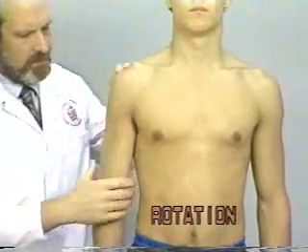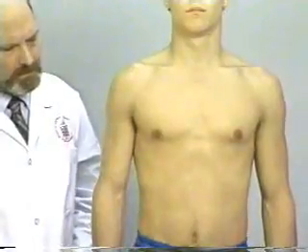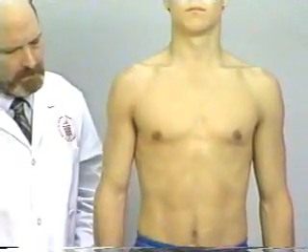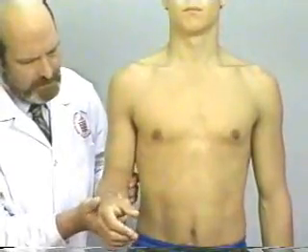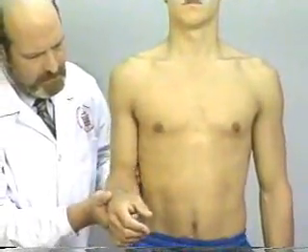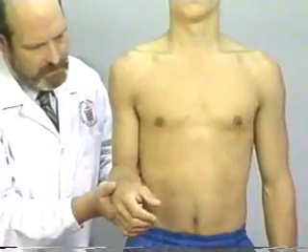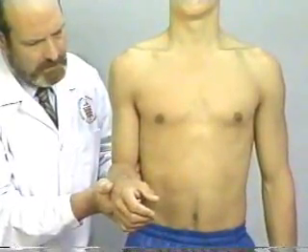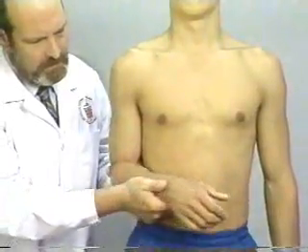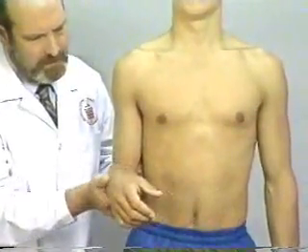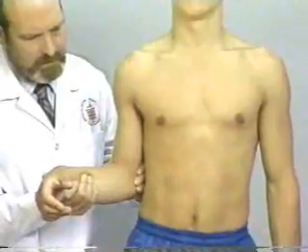Rotation. Rotation is assessed passively by having the elbow flexed to 90 degrees and the forearm supported by the examiner. The elbow must be maintained against the side of the body in order to assess pure glenohumeral rotation. Internally and externally rotate the shoulder using the forearm as a lever.